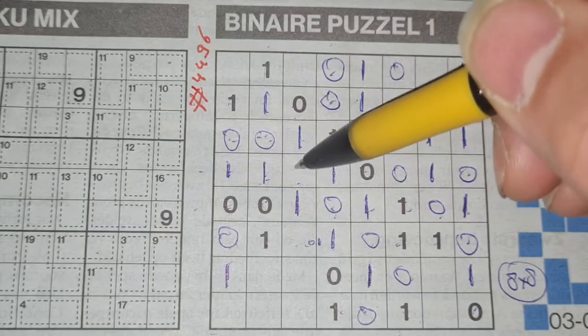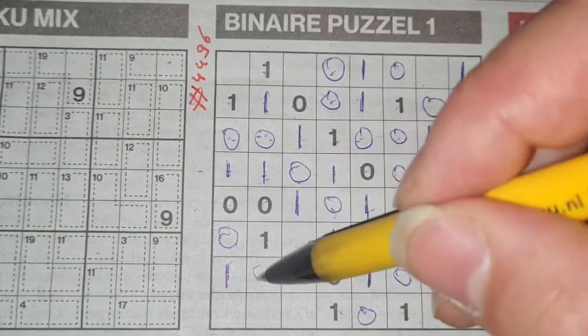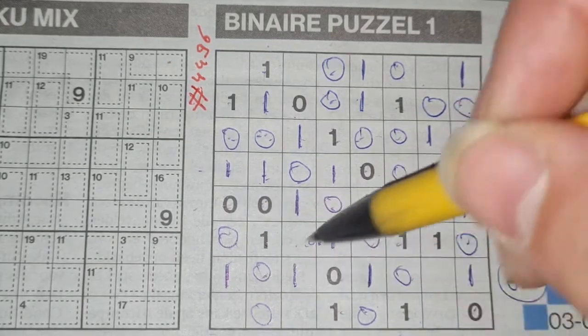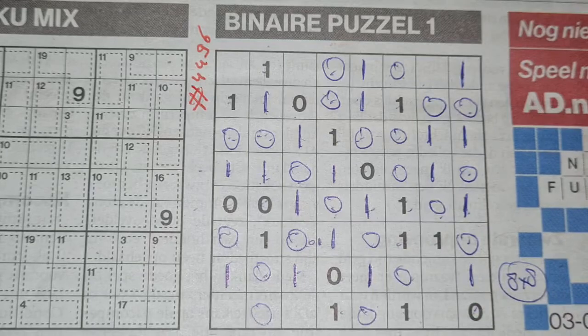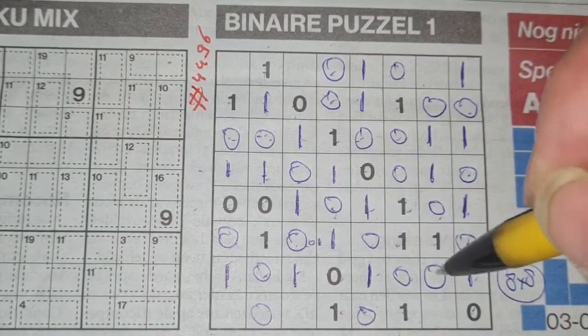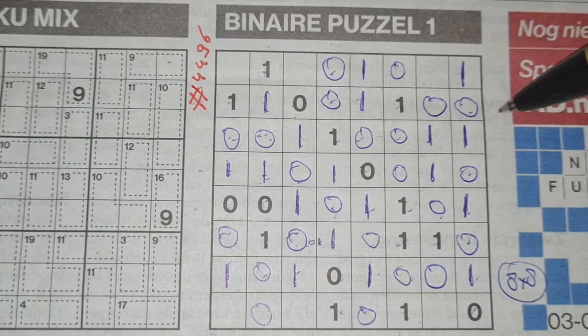Double 1, here no, there no. 4 1s we have here, so the rest are O's. Between two O's comes a 1. Between two 1s comes an O. 4 1s we have here, so the rest are O's. And now I think we need to compare.